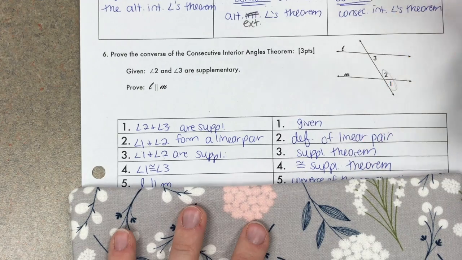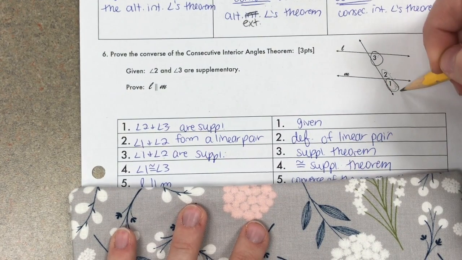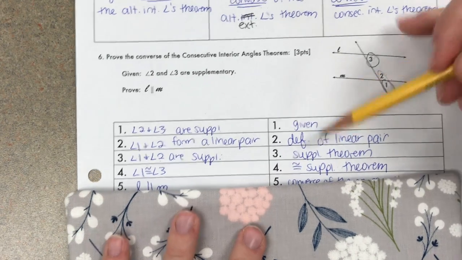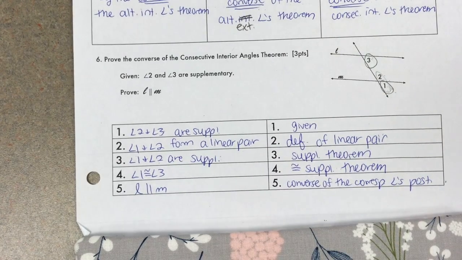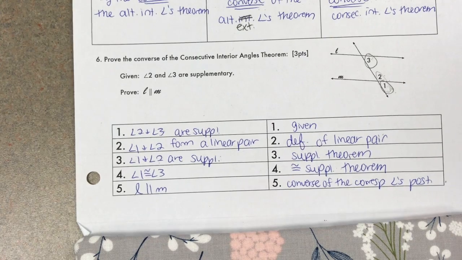And then if I know that angle 1 and angle 3 are congruent, those are corresponding angles. So since corresponding angles are congruent, the lines are parallel, and that's by the converse of the corresponding angles postulate. So I can conclude that lines L and M are parallel.